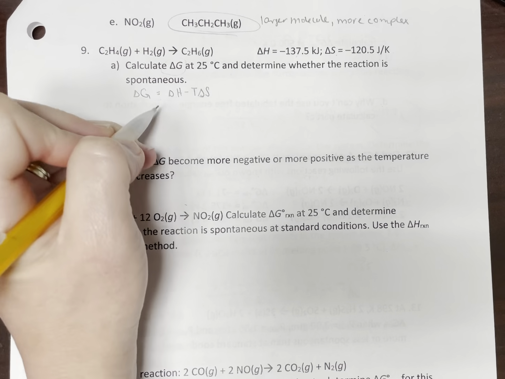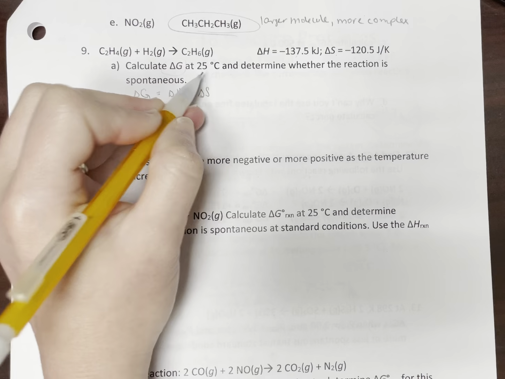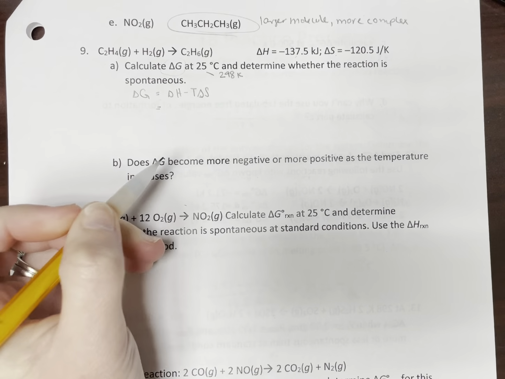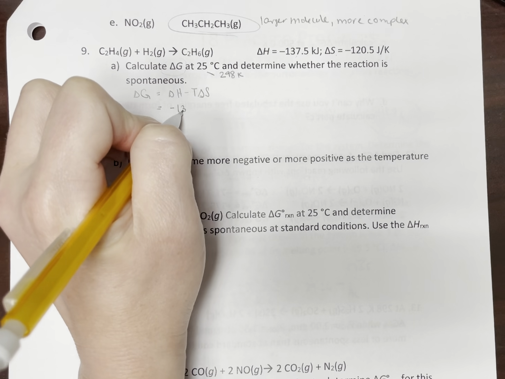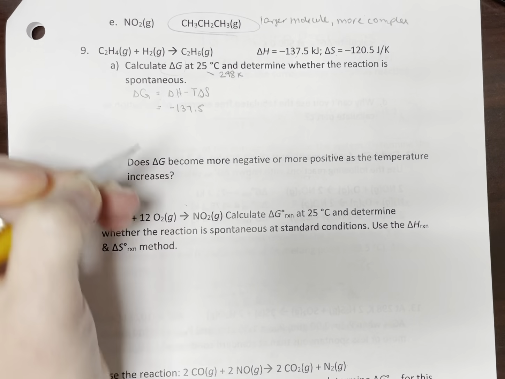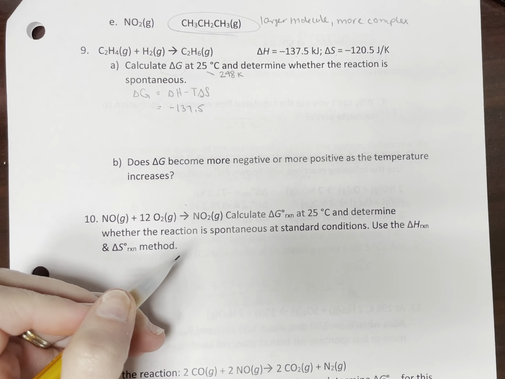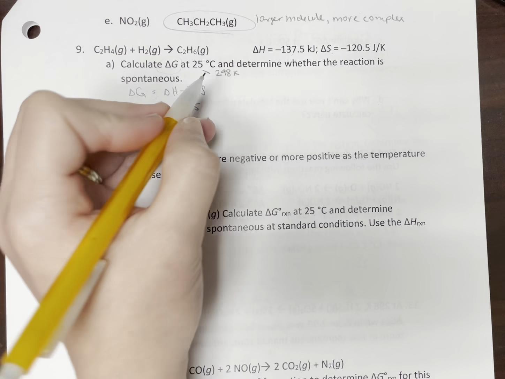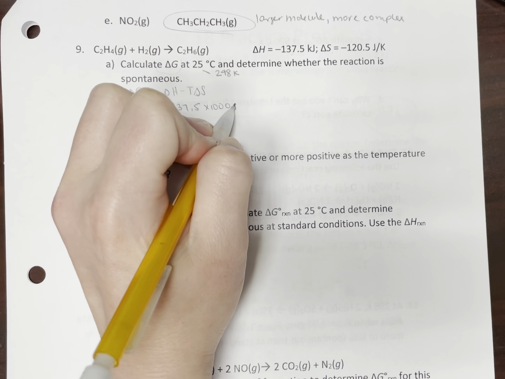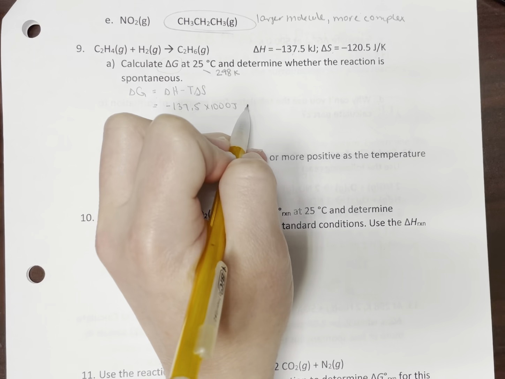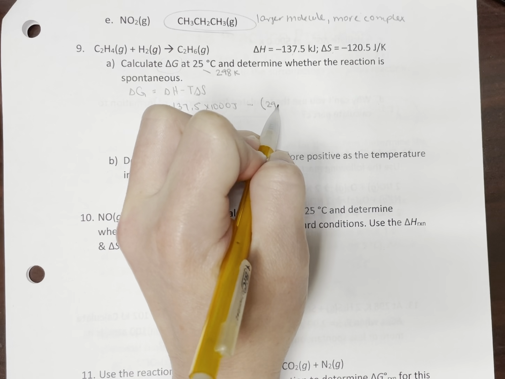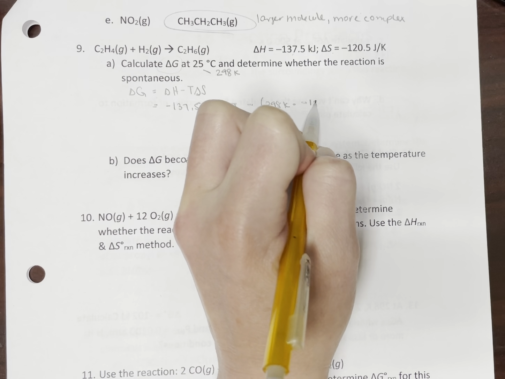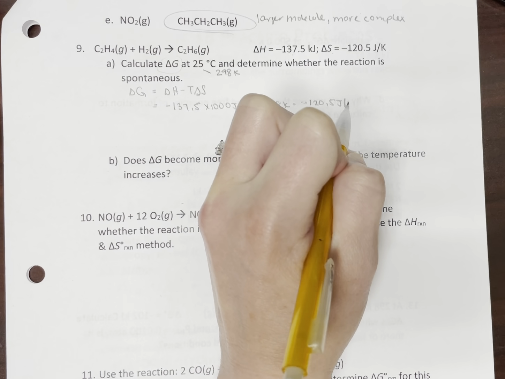Look, it's just plug and chug. Keep track of your signs. And we want 25 degrees Celsius, so we know we need to convert that to Kelvin. Delta H, negative 137.5. And in this case, why don't we go ahead and convert to joules there. And we're going to subtract 298 kelvins times negative 120.5 joules per Kelvin.